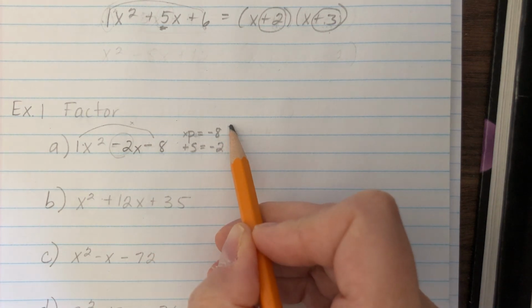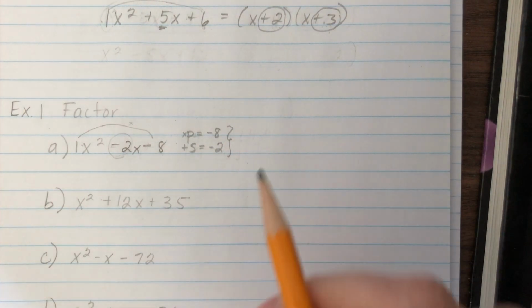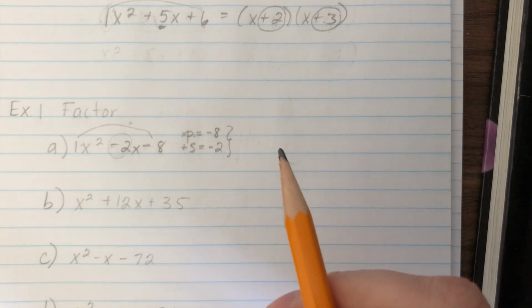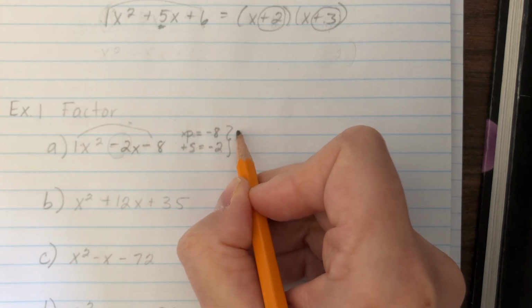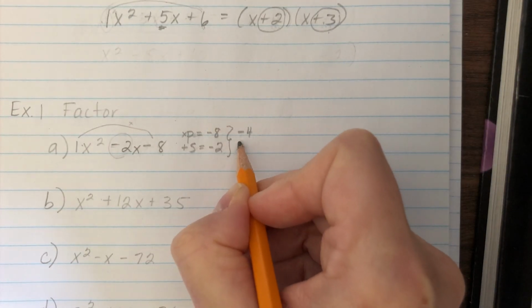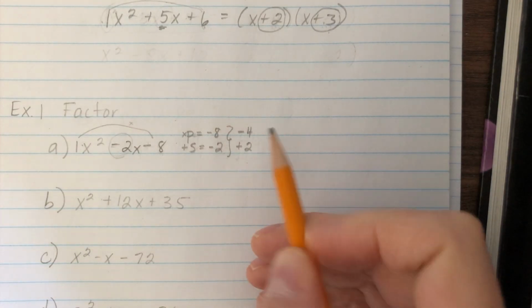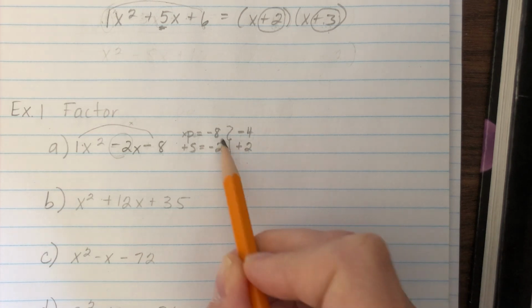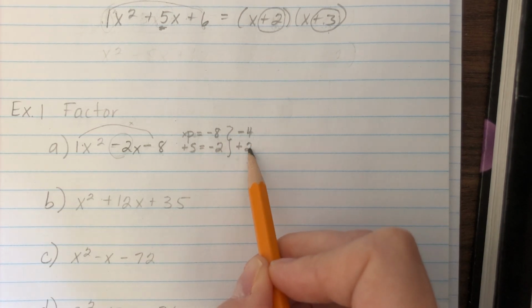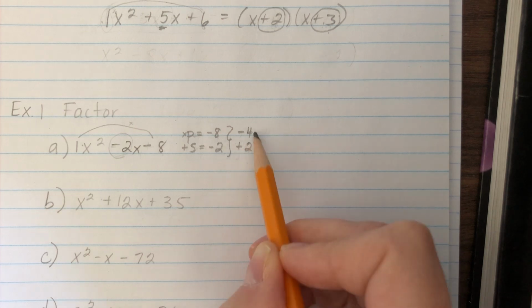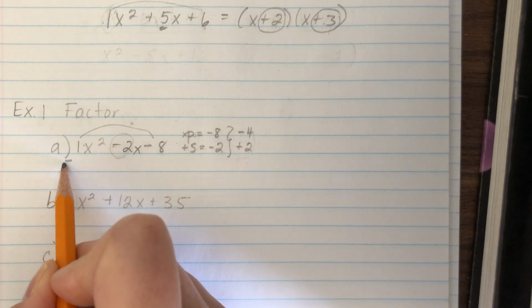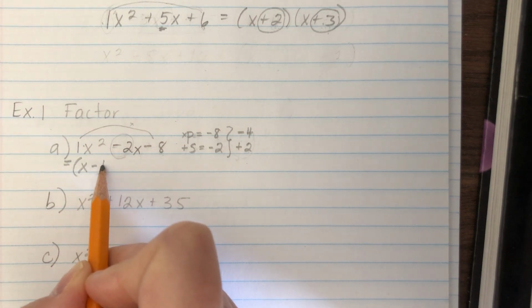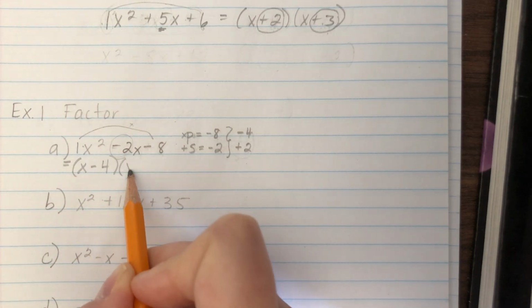If you know your multiplication facts and you know addition and subtraction of integers well, you can come up with those numbers fairly quickly. The two numbers are going to be negative 4 and positive 2. Negative 4 times 2 is negative 8, and negative 4 plus 2 is negative 2. These are the two numbers that will appear in the factored form. So my factored form is going to be x minus 4 times x plus 2.